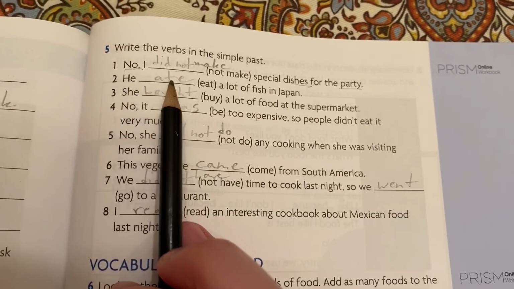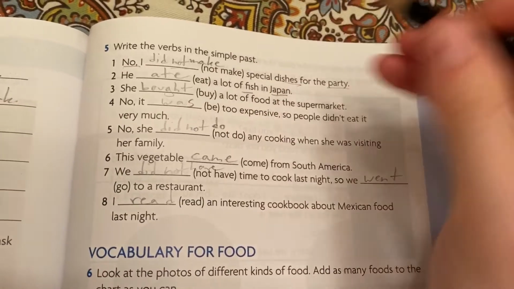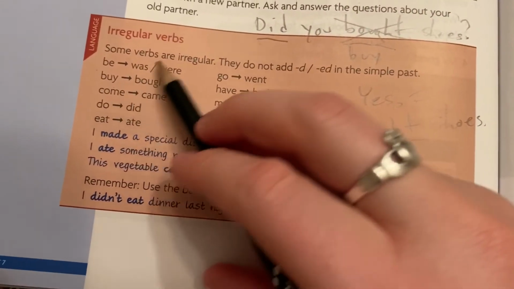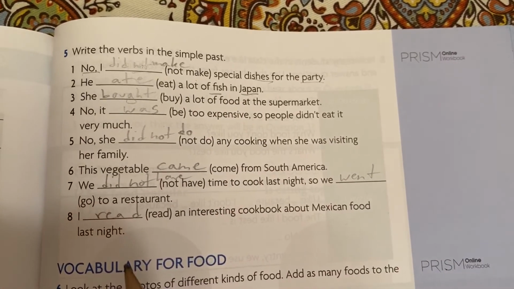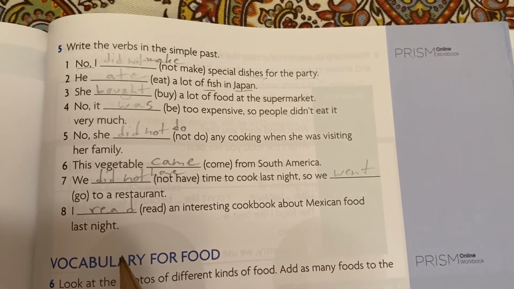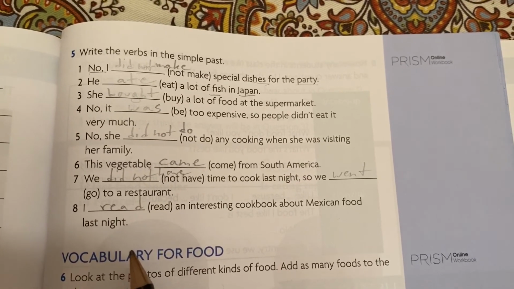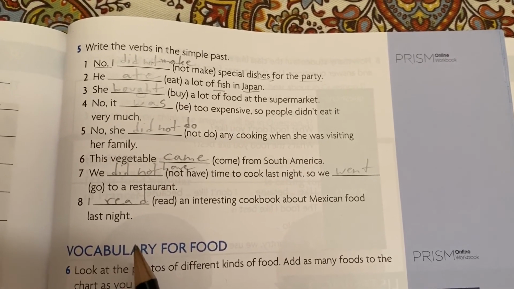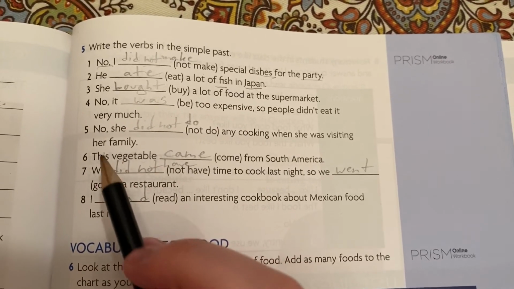Number 2, he ate a lot of fish in Japan. Fish, Japan. Watch out that ate is irregular. That's on this grid over here. Eat, ate. He ate a lot of fish in Japan. You try. He ate a lot of fish in Japan. Number 3. She bought a lot of food at the supermarket. She bought a lot of food at the supermarket. Say it with me when I say it the second time.